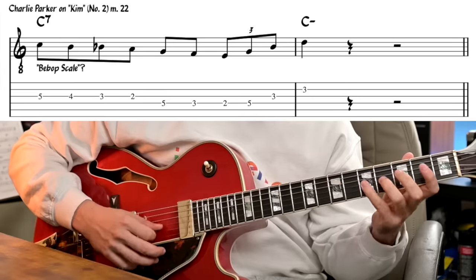Furthermore, they might reference examples of that from guys like Charlie Parker, who's like the father of bebop. And I found an example of that from his solo on Kim over this C7, which sounds like this. So you might see that kind of example in one of these types of YouTube videos and see, oh, there's an actual example. I use bebop scale, boom, problem solved.